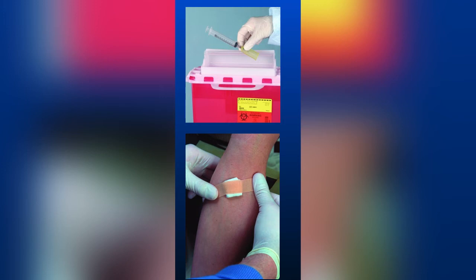Dispose of used and contaminated material. Thank patient, remove gloves and sanitize hands. Transport specimen to the lab.